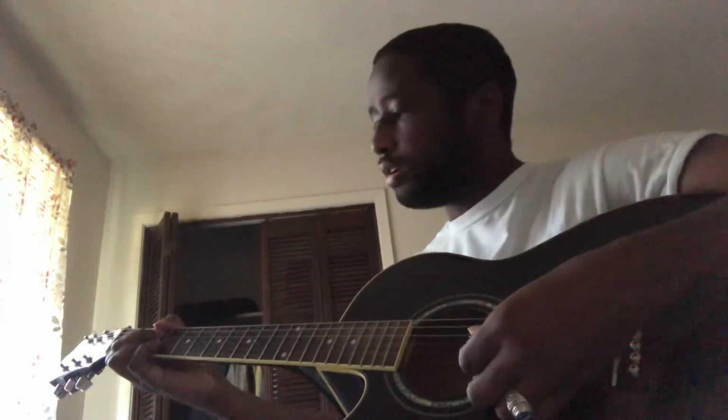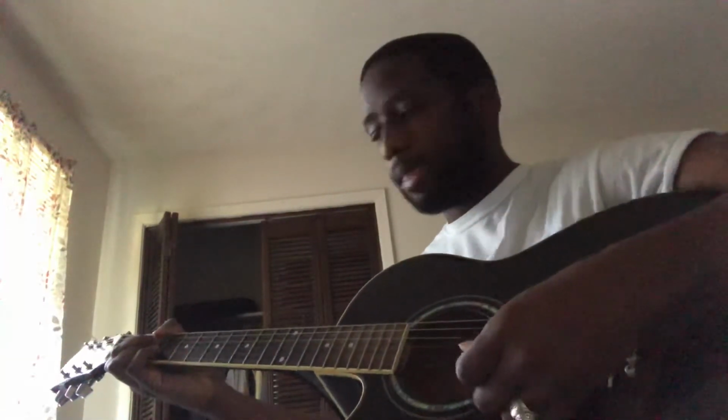And then you have the 1st fret, the 2nd fret on the G string. All right, and then that's the A. Then you're going to have the 3rd fret on the B string. You put all that together, and you're going back to the 1.